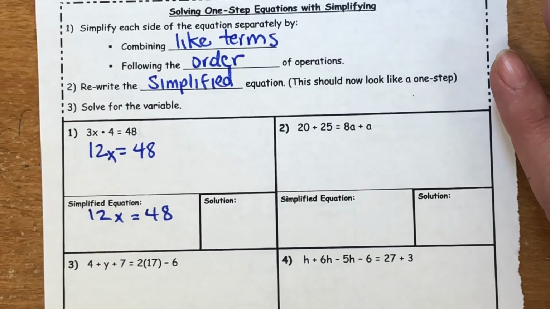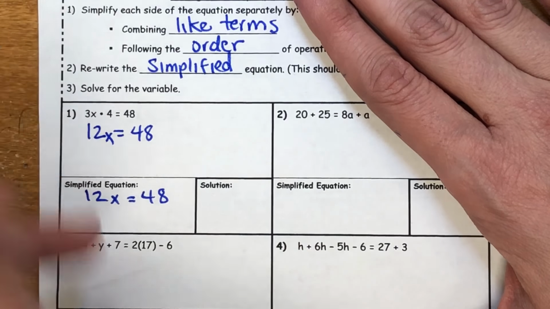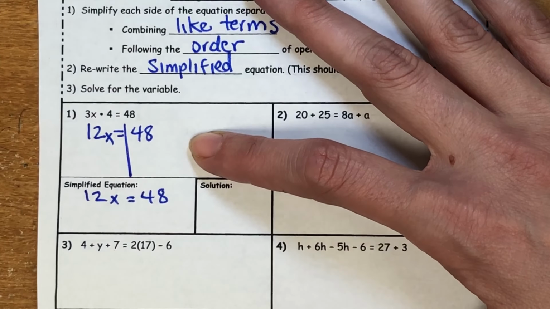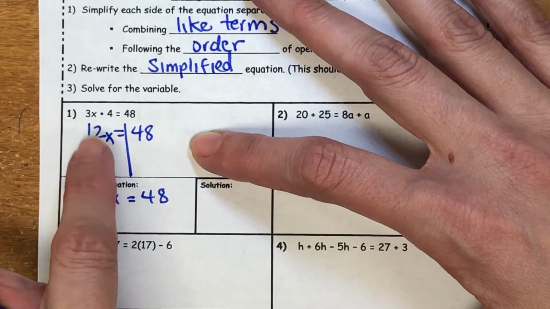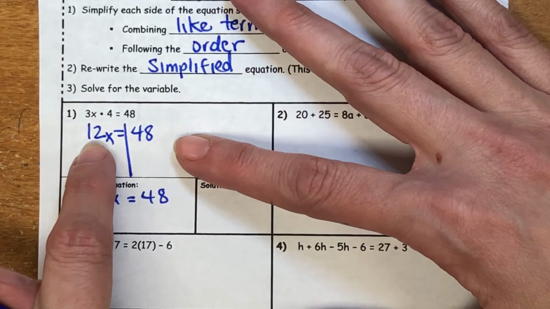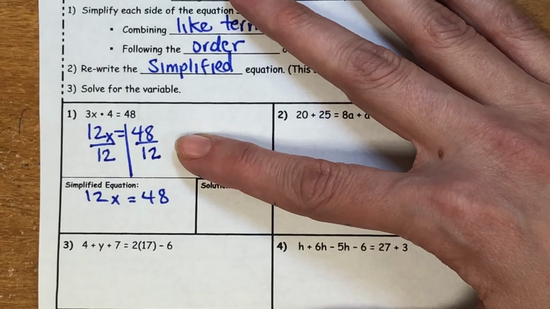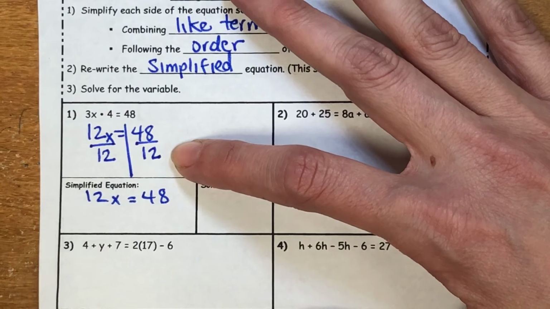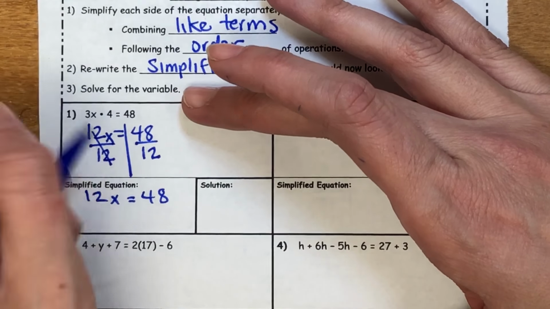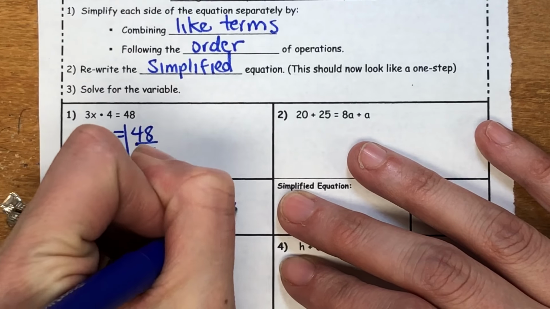So when we are solving, I'm working with this simplified equation here. I'm going to draw my line through the equal sign. Since I'm multiplying 12 by my variable, I'm going to be doing the opposite, which is dividing by 12. Again, whatever you do on one side of the equation, you're going to do the same on the other side. So that's going to be 1x, and then 48 divided by 12. 48 divided by 12 gives me 4. So my solution is x equals 4.